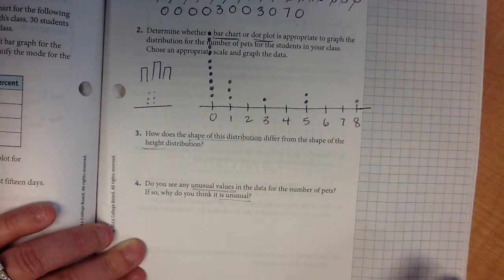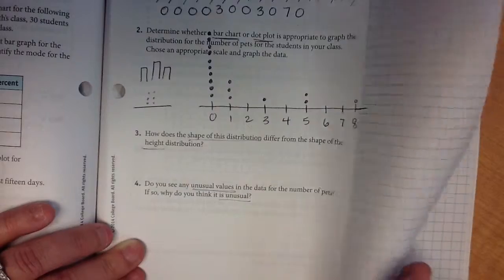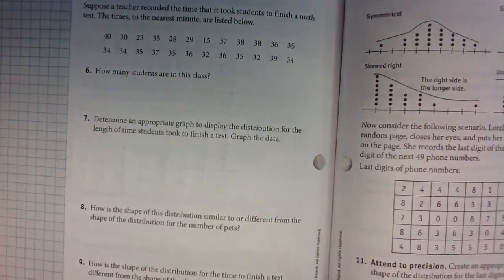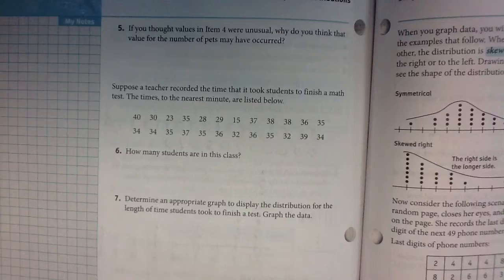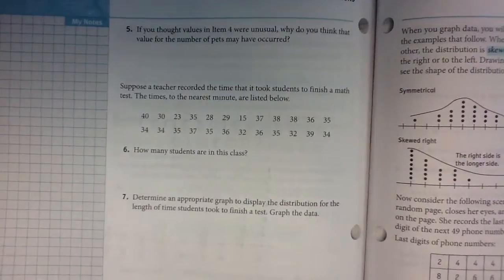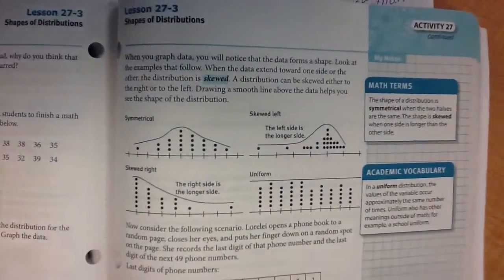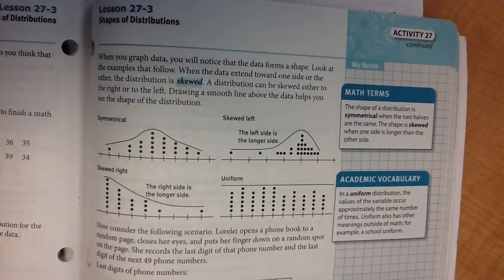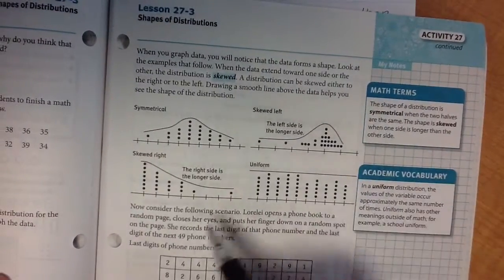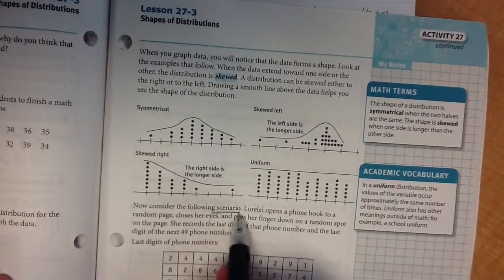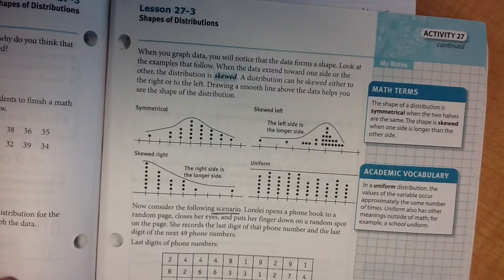You can work on those with your math teams. Continue through 358, working through all of these questions with your teams. When you get to page 359, you will recognize this information from our notes. You can review that and then continue on with this scenario here with Lorelei and her phone book.